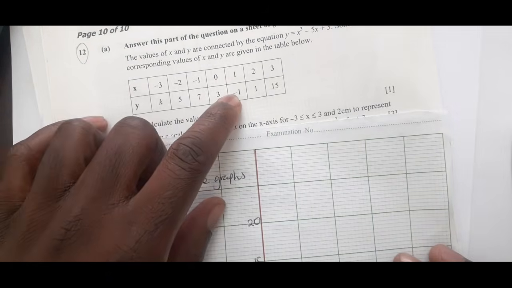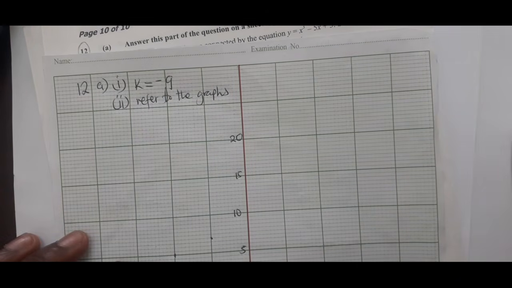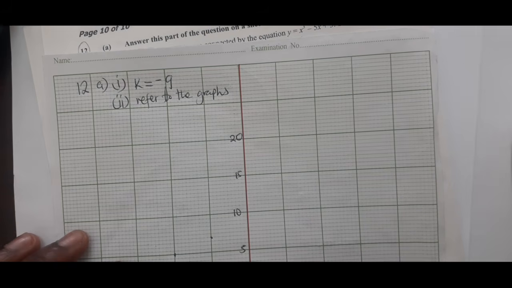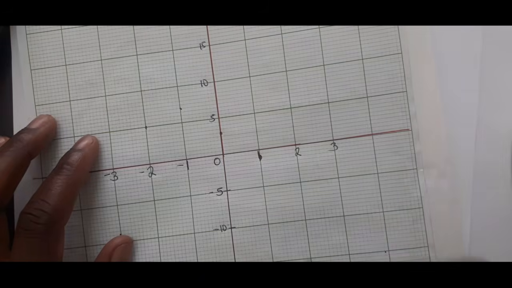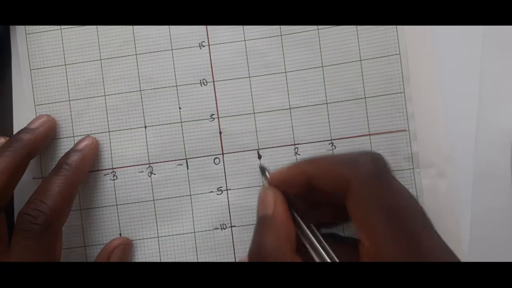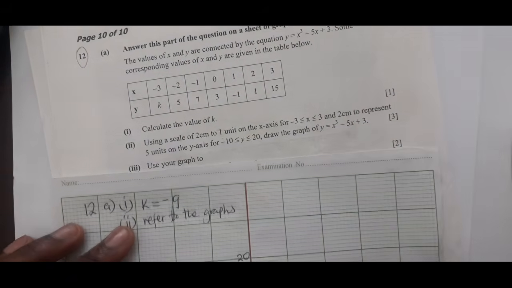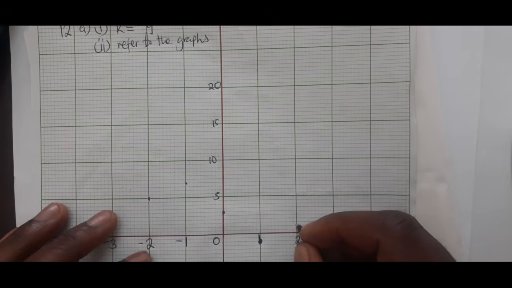Then 1, negative 1. 1, negative 1 is this point here. Then 2, 1. 2, 1 is this point here.